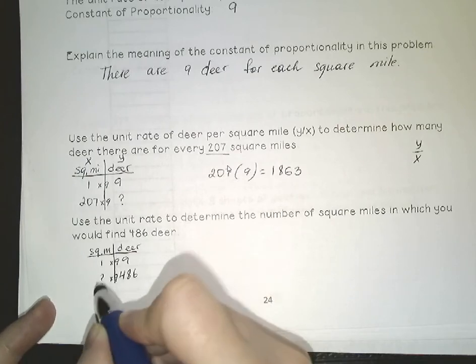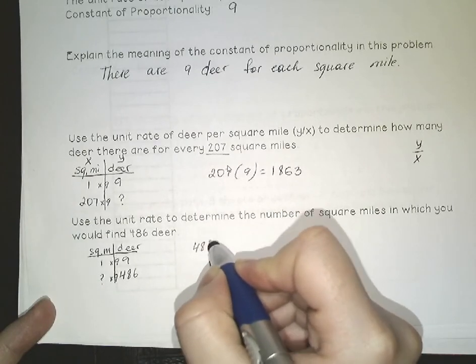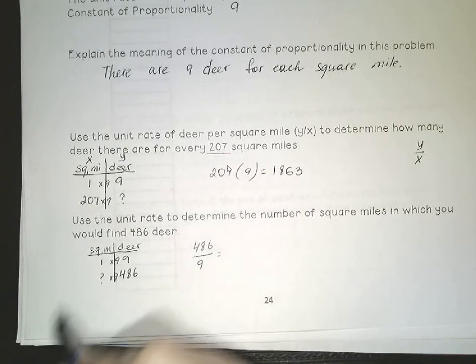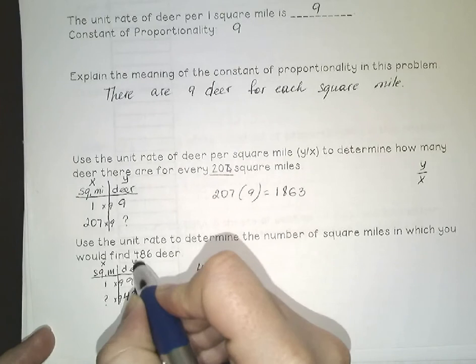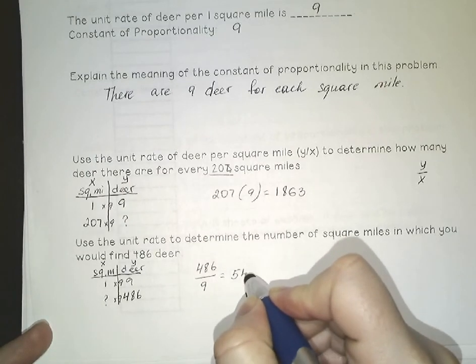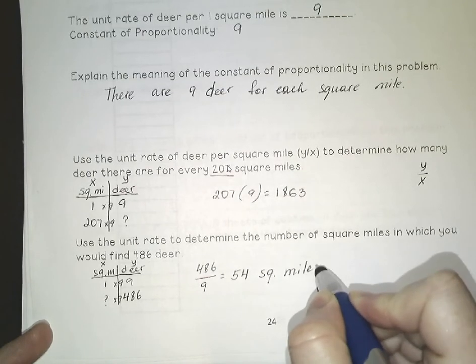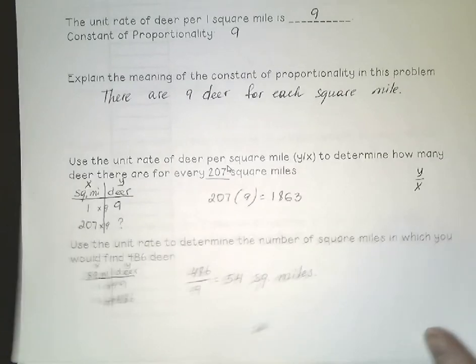So how do I find what number was multiplied by 9? I would divide 486 by 9. And that's how I will find my x, which is the square miles. So I'm taking 486 and I'm dividing by 9, and I get 54. 54 square miles. Okay, let's move on.